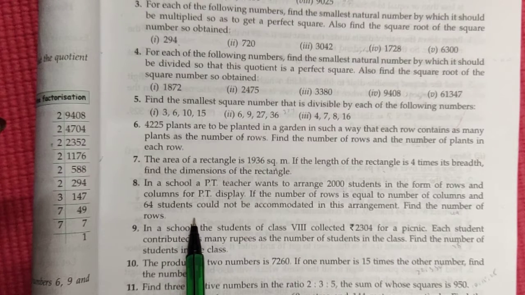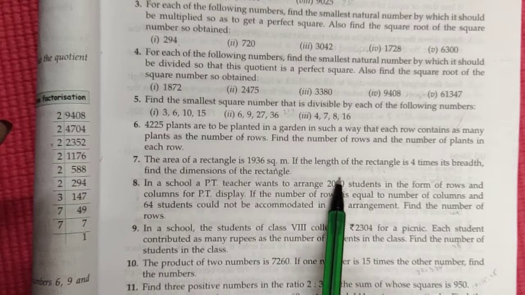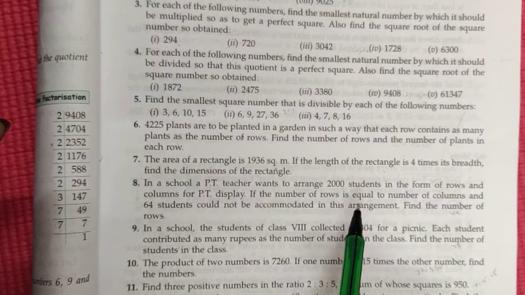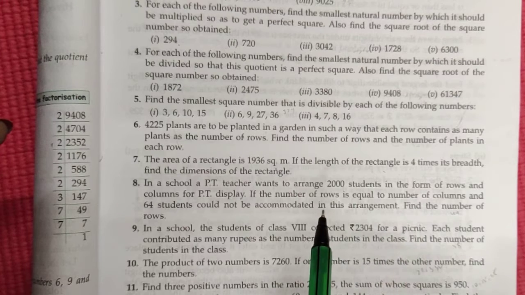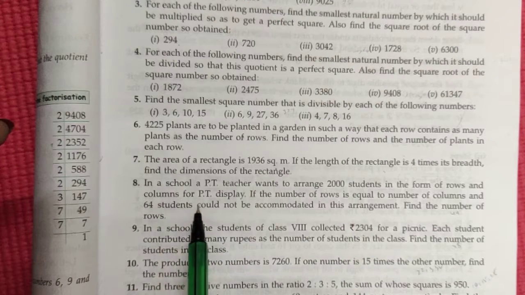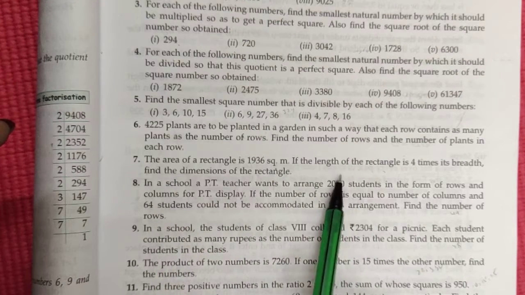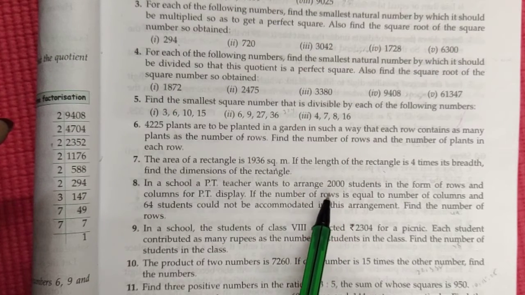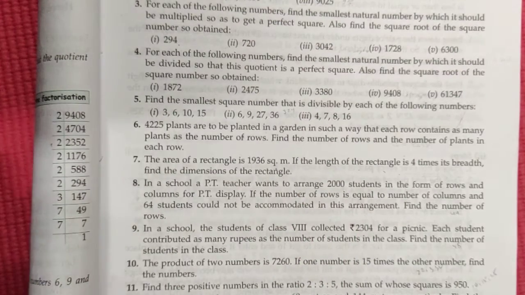Okay. So what is the information given? The total number of students is 2,000, and they have to be arranged in the form of rows and columns. It is also given that the number of rows is equal to the number of columns. And 64 students could not be accommodated, meaning out of 2,000, 64 will not be there. So how many rows are there?